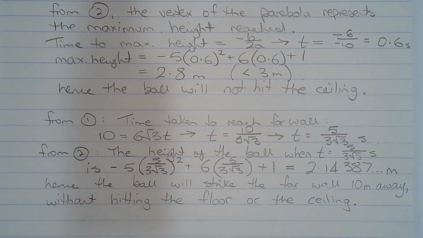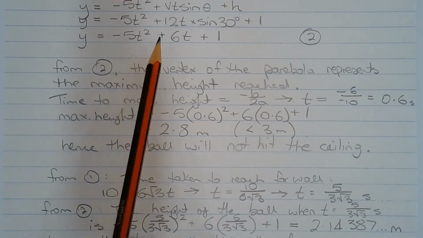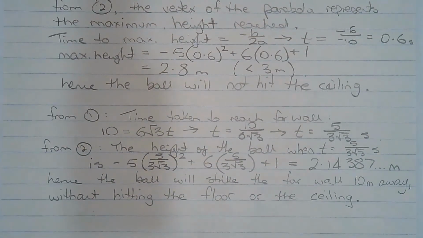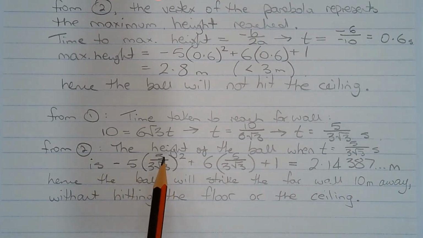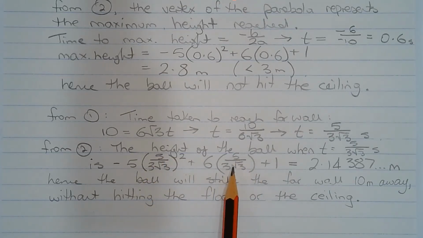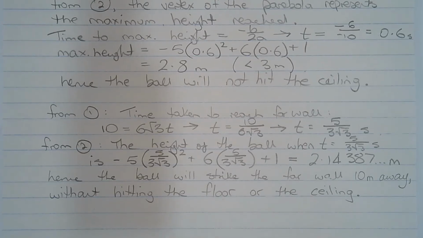Now from equation number 2, I'll just go back to equation number 2 there. The height of the ball when t is equal to 5 over 3 root 3 seconds is negative 5 multiplied by 5 over 3 root 3 all squared plus 6 multiplied by 5 over 3 root 3 plus 1, which equals 2.14387 and so on meters above the floor. Hence, the ball will strike the far wall 10 meters away without hitting the floor or the ceiling.